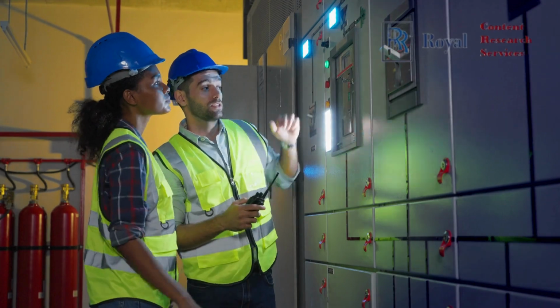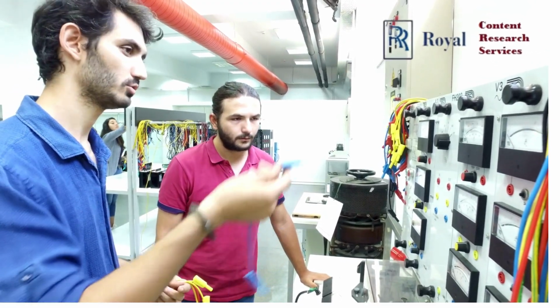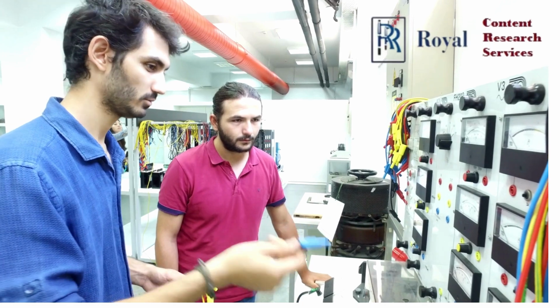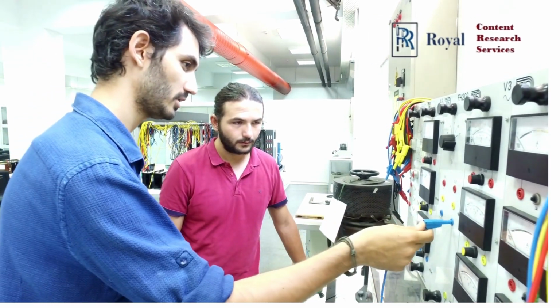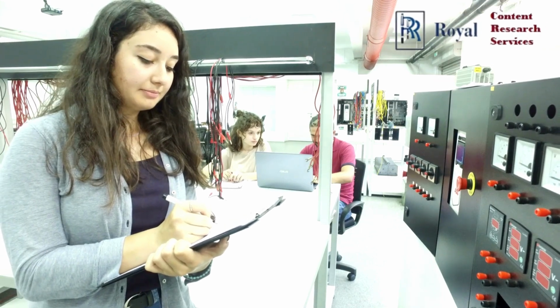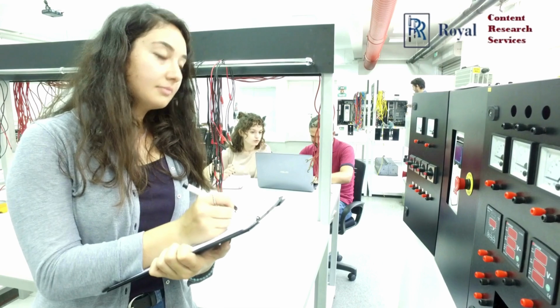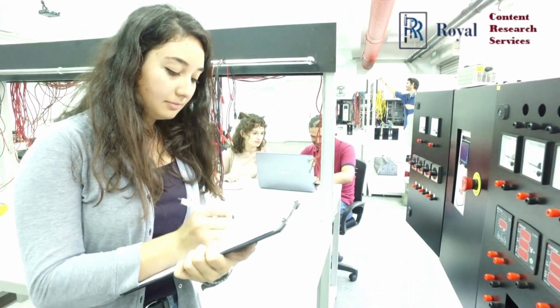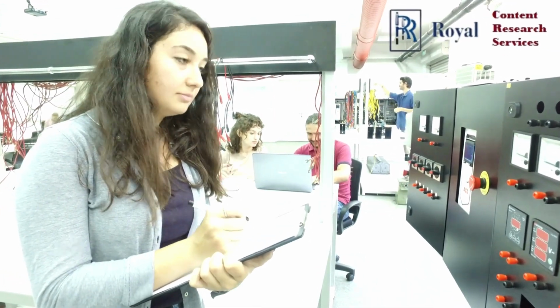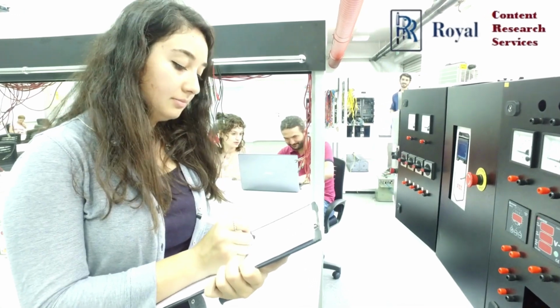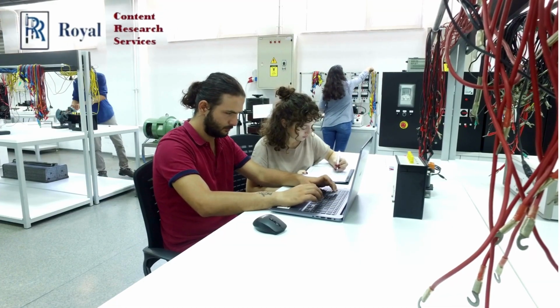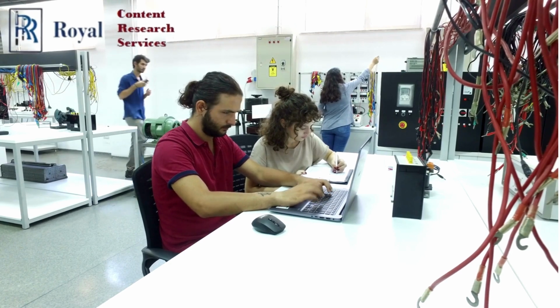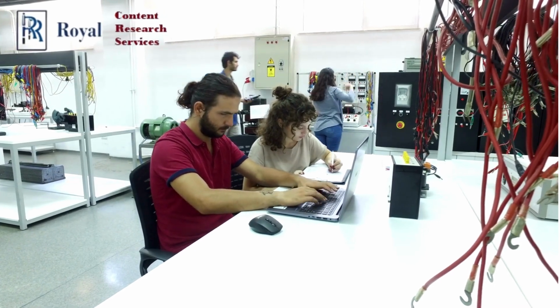SolidWorks Electrical also excels in 3D electrical design. It allows designers to place electrical components within the 3D CAD model of the product. This integration ensures that the physical layout of electrical components aligns perfectly with the mechanical design, helping to identify and resolve potential spatial conflicts early in the design phase. Moreover, it supports routing of wires, cables, and harnesses in 3D, providing a realistic representation of the electrical system within the product.